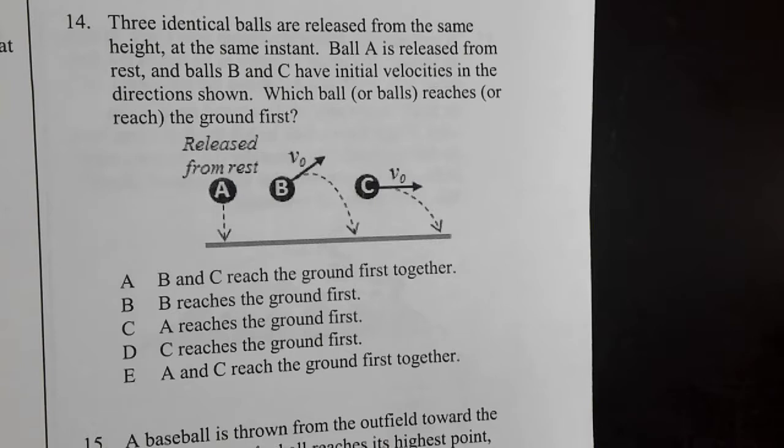B: B reaches the ground first. C: A reaches the ground first. D says C reaches the ground first. E says A and C reach the ground first together. Okay? I'll open this up. Oops, I didn't do that. Okay.